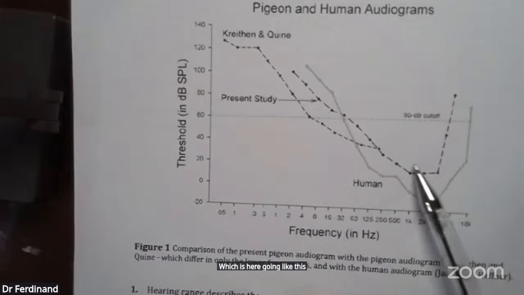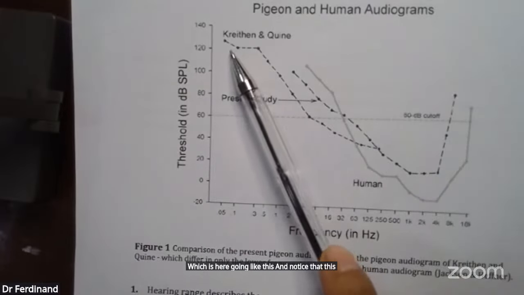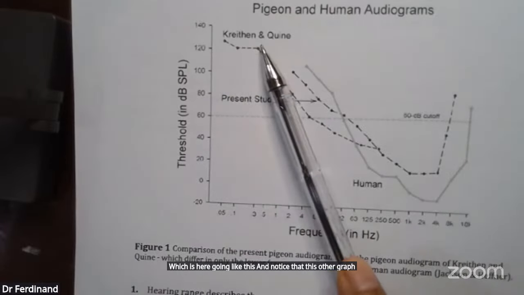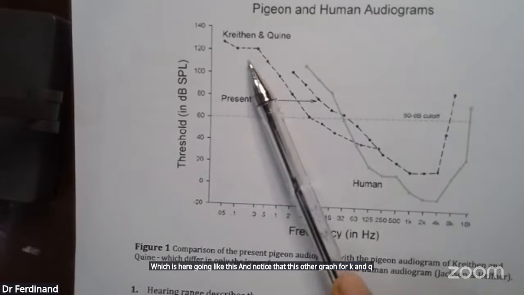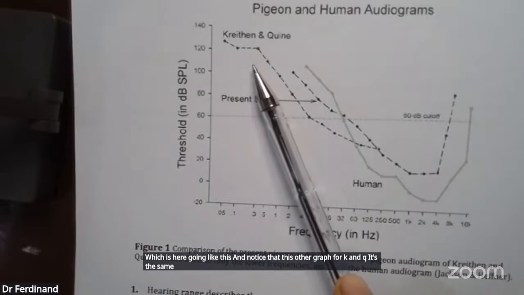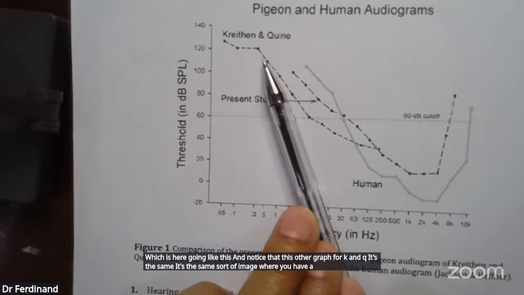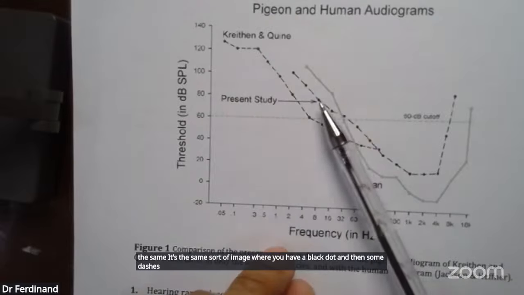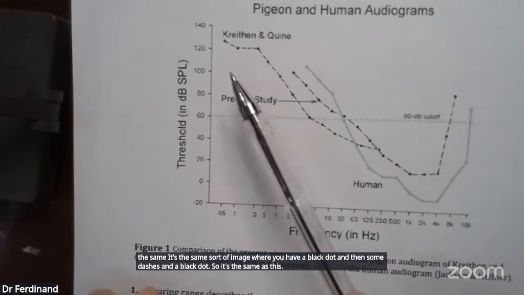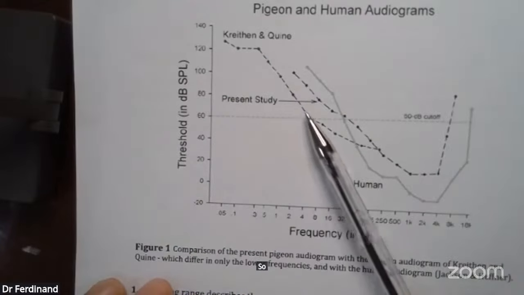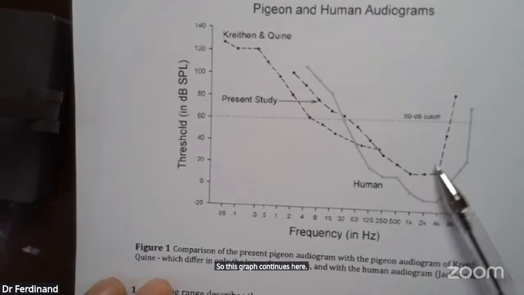And notice that this other graph for K and Q is the same sort of image where you have a black dot and then some dashes and a black dot. So it's the same as this. So this graph continues here and continues here.